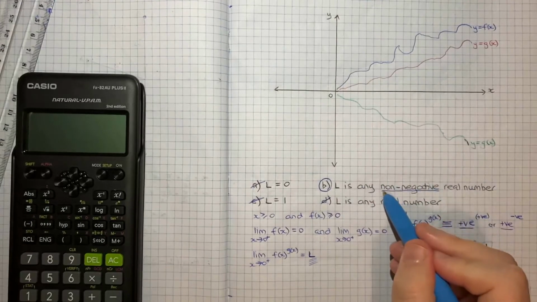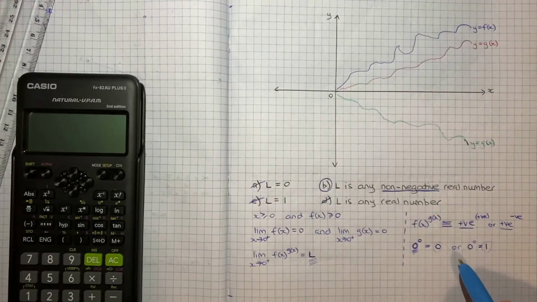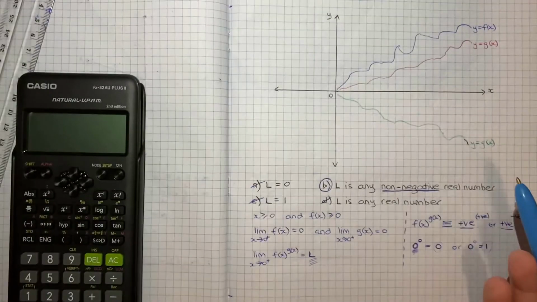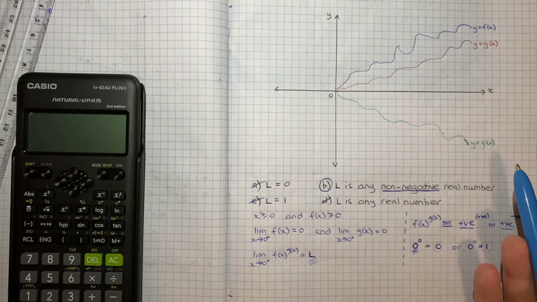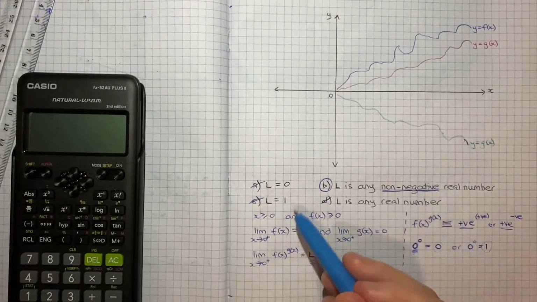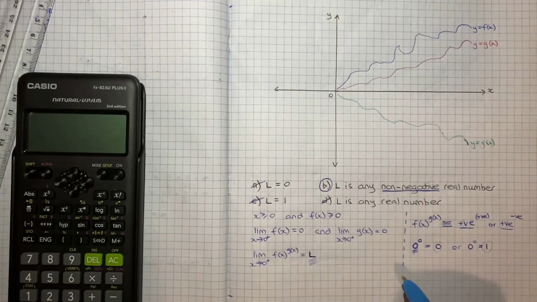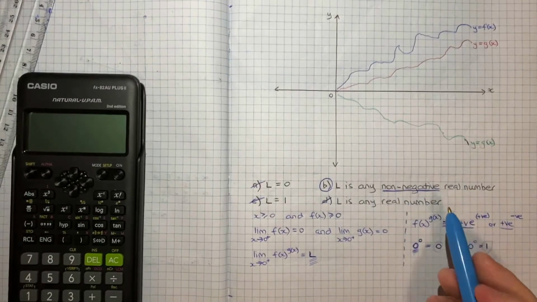We need this criterion that L must be non-negative. So that's how I think about this question. I'm not sure whether that's necessarily the most robust way, and whether I've fully grappled with everything to do with this limit and what it's about. But from an exam-taking perspective, I think it's a valid way to get to the right answer.